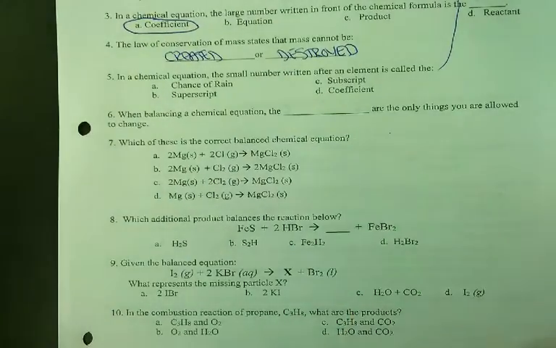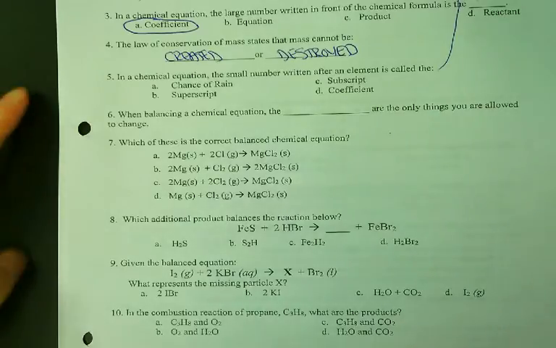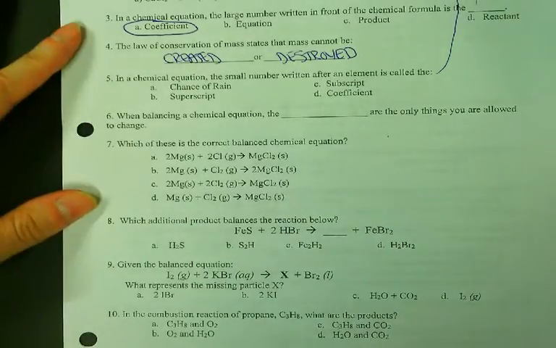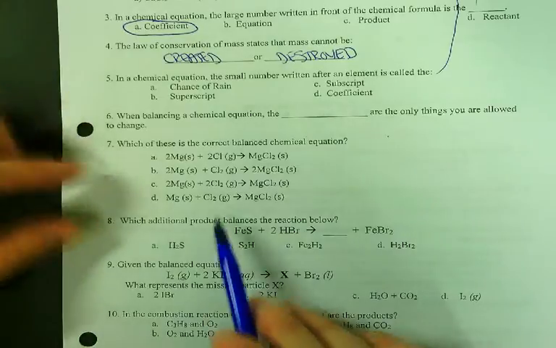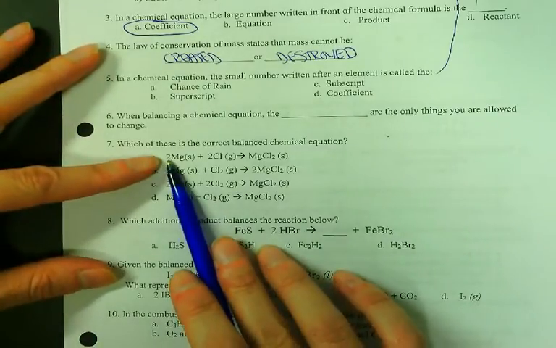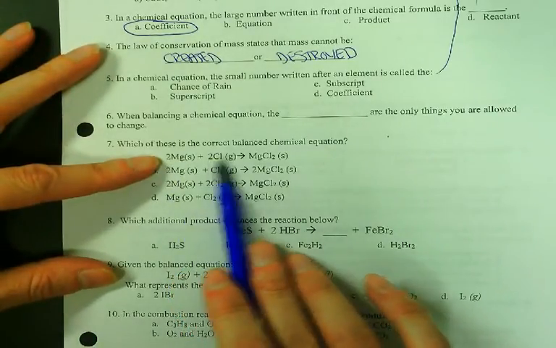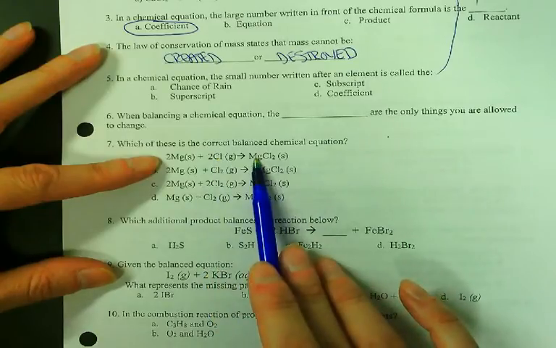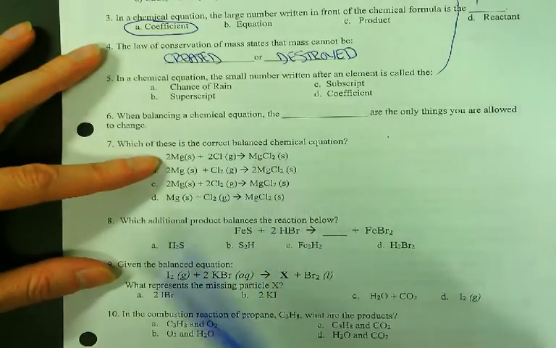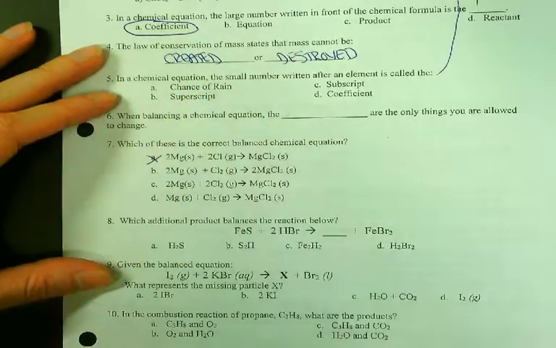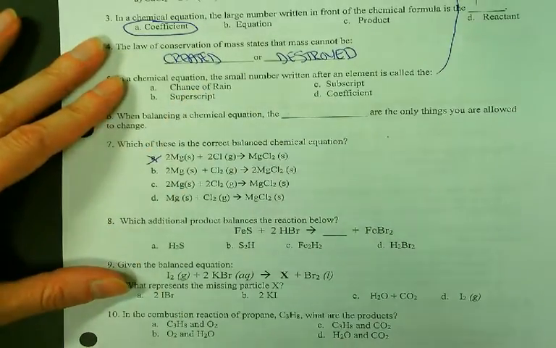Alright. Number 7 shows you 4 different reactions, A, B, C, D, and only one of them is balanced. So it asks you which of these is the correctly balanced chemical equation. So I'm going to give you time to kind of sit and look at that. Okay? And you're going to count up what you have. I've got 2 magnesiums, 2 chlorines, and after I have 1 magnesium and 2 chlorines. So my magnesium aren't balanced in A. That can't be the right answer.